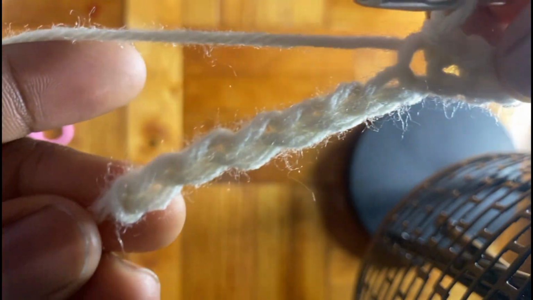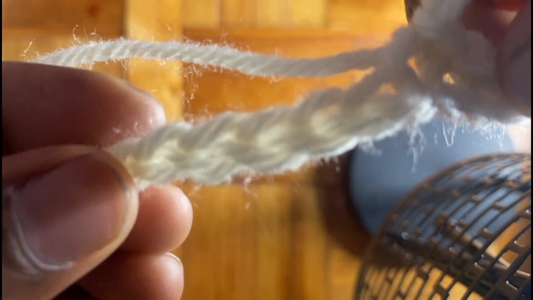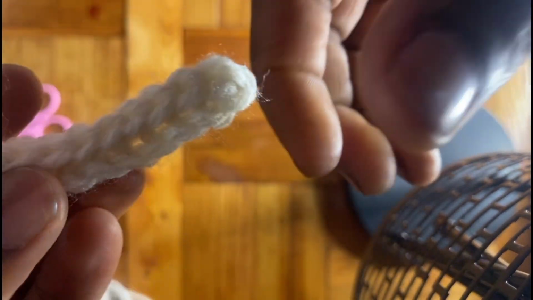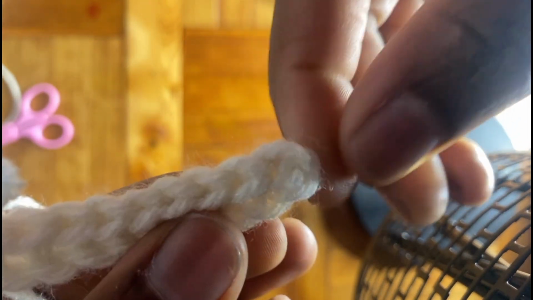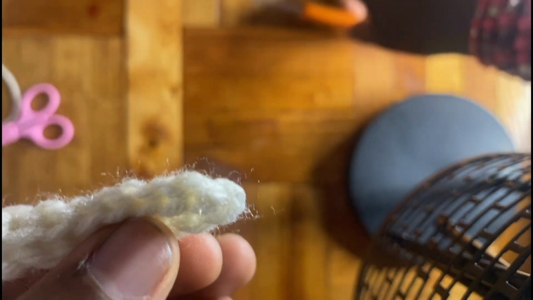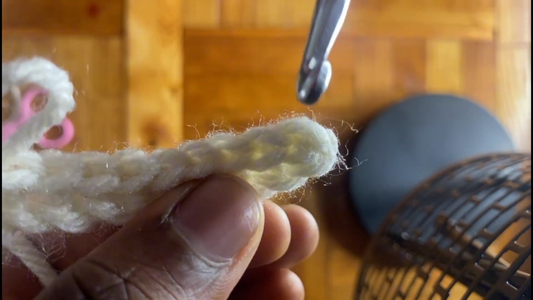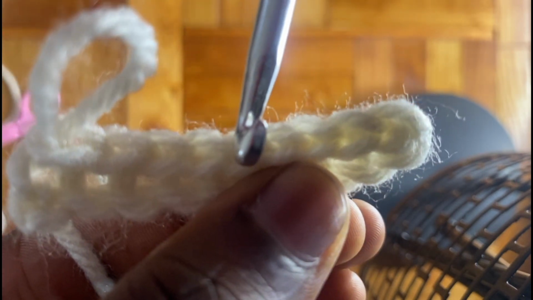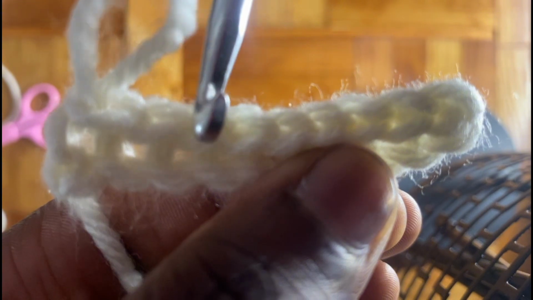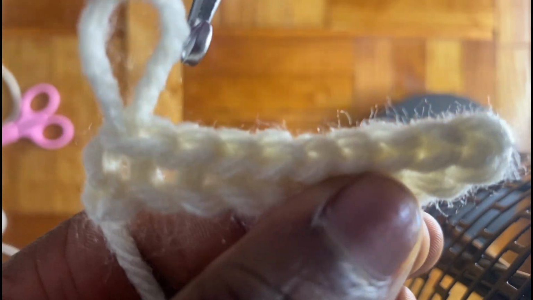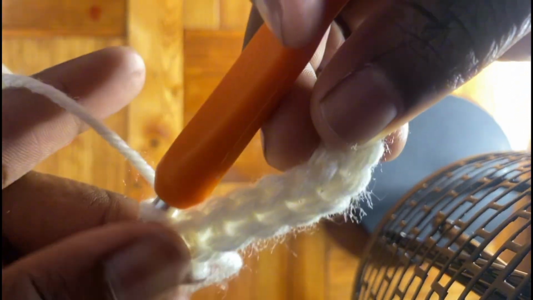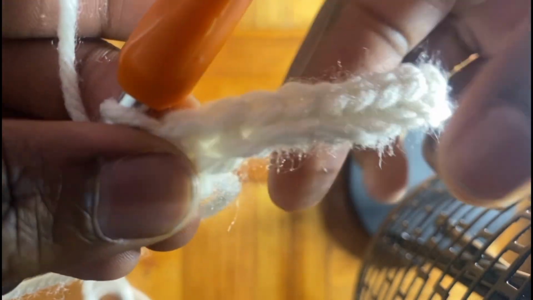And we're going to do that until we get to the very end, this loop of your chain right here. Once you get done, you should have 9 hook loops on your project. So let's count it. 1, 2, 3, 4, 5, 6, 7, 8, 9. And this is the loop that your hook goes through. And that, my friend, you have created your first row of crocheting. Give yourself a round of applause.